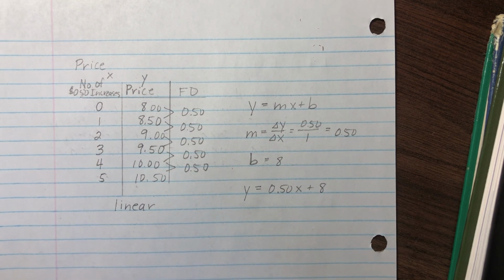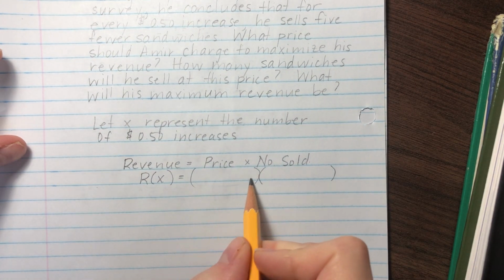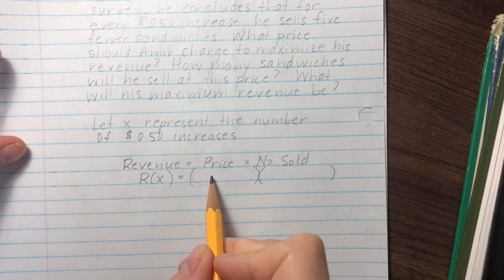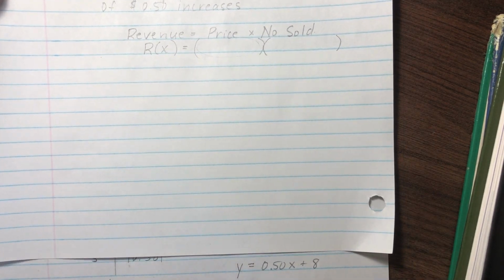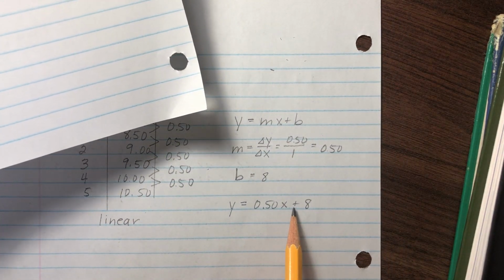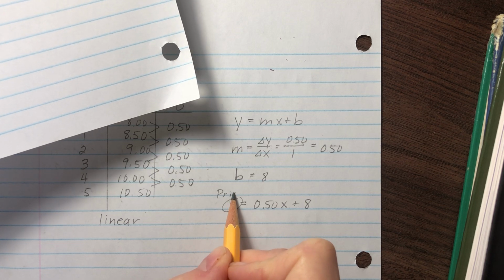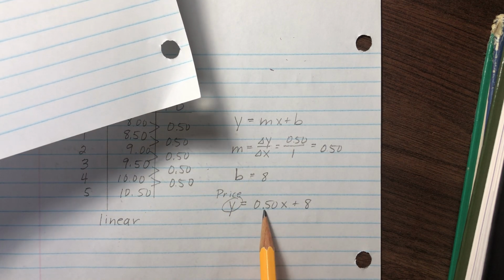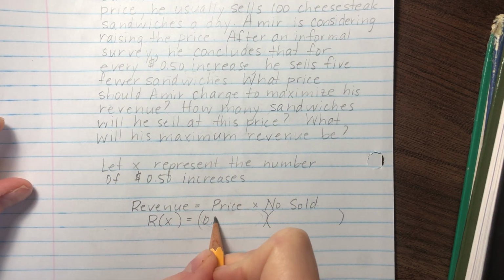So now if I look back at what I had written earlier, in this bracket, I'm going to put the relation here of 0.50x plus 8. This is price. So I'm going to replace the price bracket with 0.50x plus 8. I'm going to put it over here.